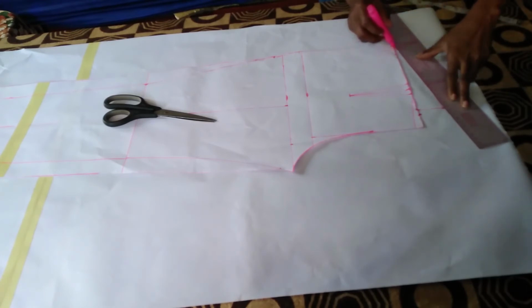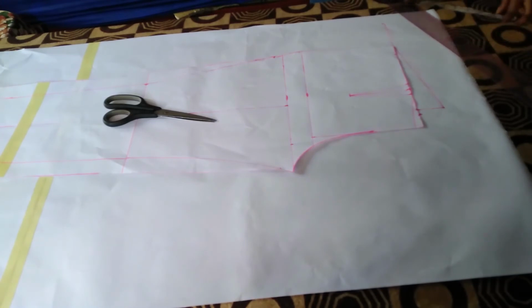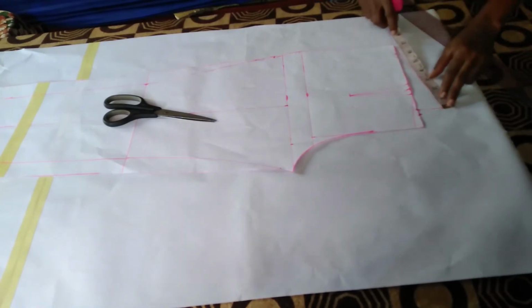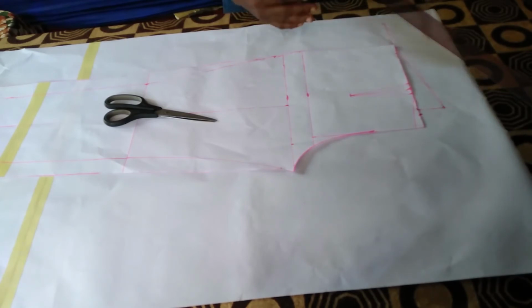Let's just connect it first to a normal waistline. Then when you measure it this way, it will give us 7.5 inches, which is our waist measurement, apart from the dart, because now it has accommodated both the front dart and the back dart.